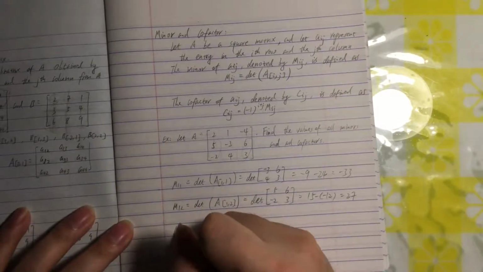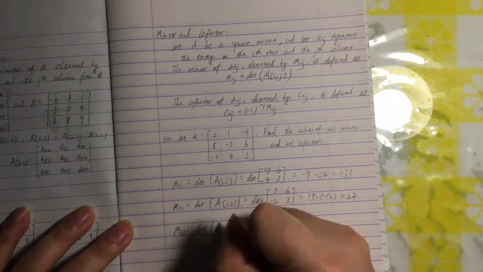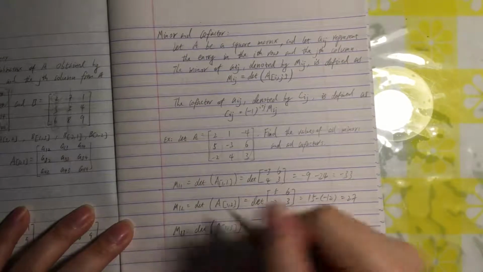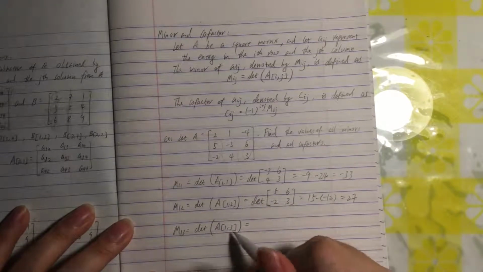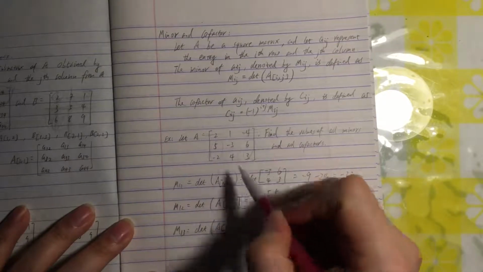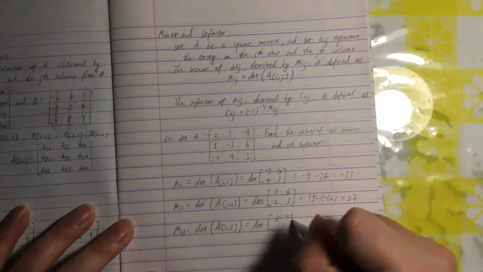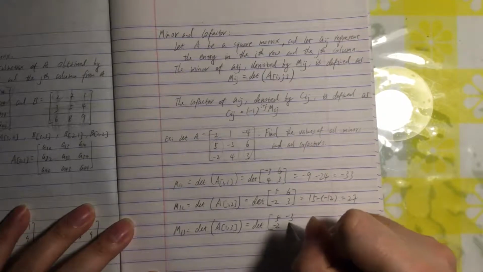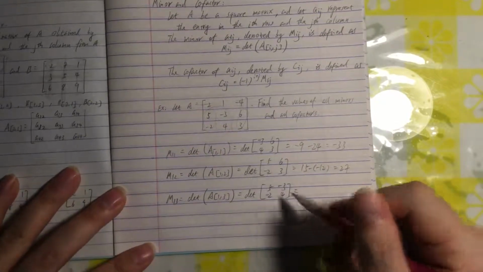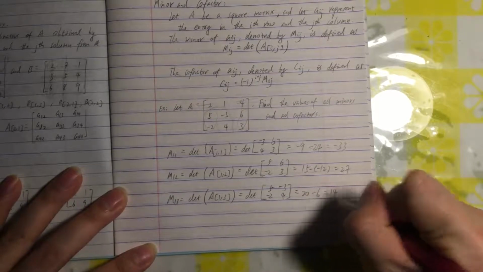Next, find M13. That's the determinant of the submatrix A sub 1,3, which is obtained from matrix A by removing the first row and the third column. What's left is this matrix here: 5, -3, -2, 4. And then take the determinant. That's 20 minus 6, I get 14.